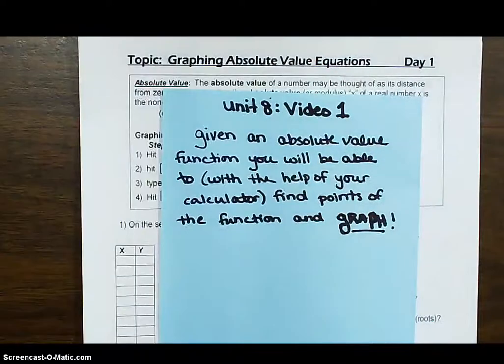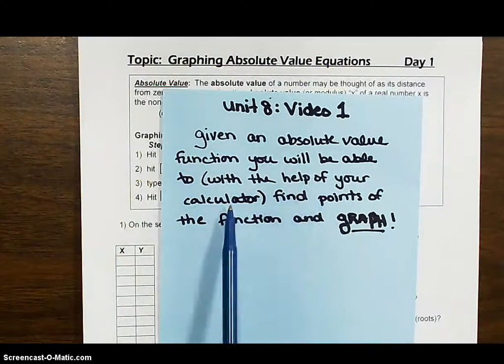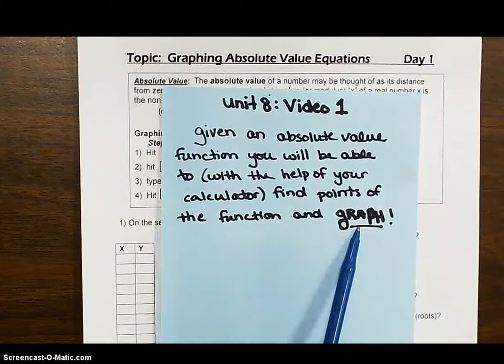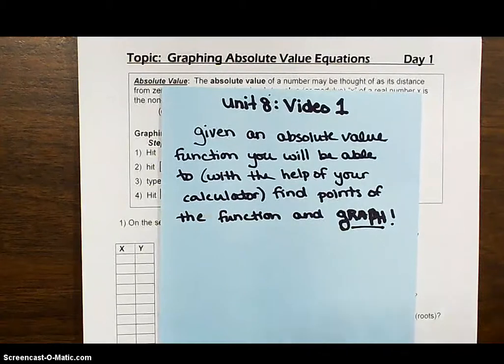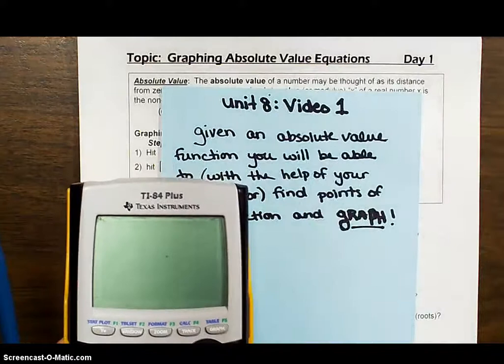Welcome back to video 1 of Unit 8. So today our goal, given an absolute value function, you will be able to, with the help of your calculator, find points of the function and graph. For today's lesson you definitely need your graphing calculator and something to draw straight lines with.